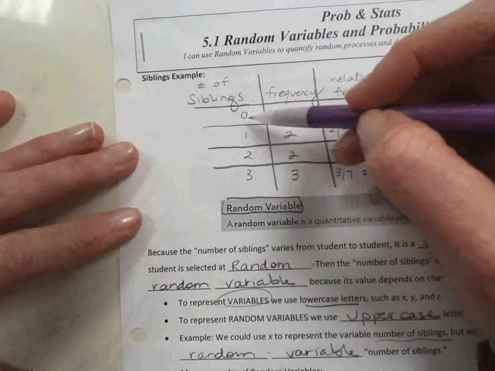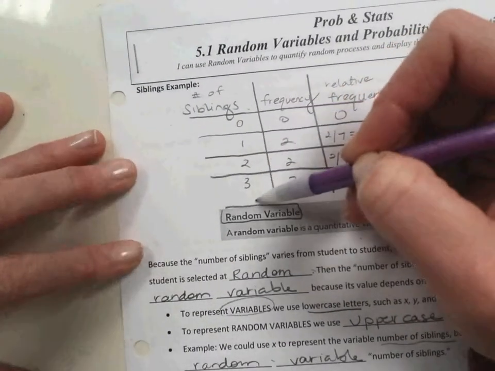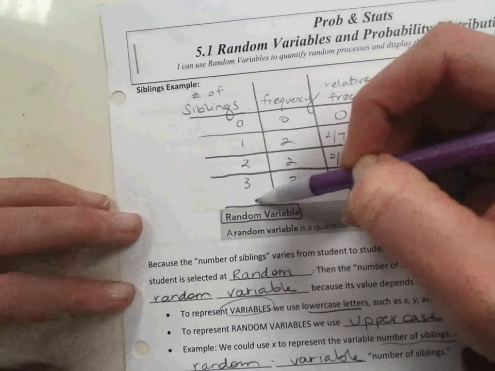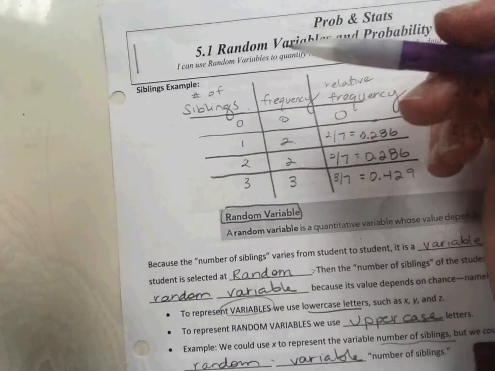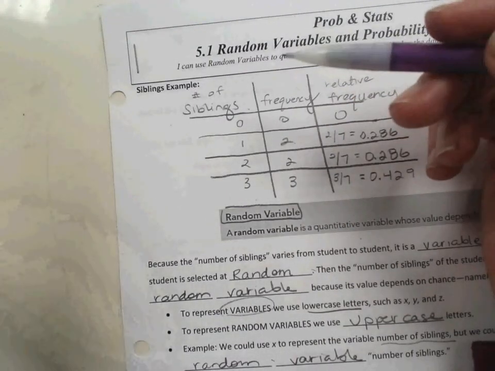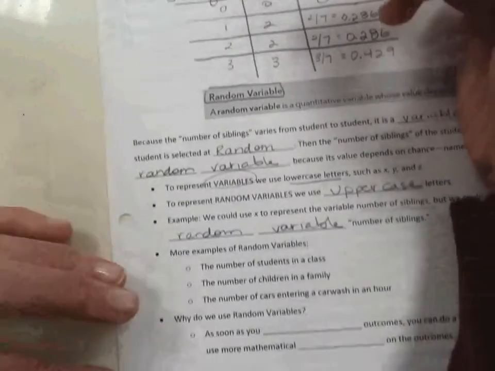So each one of these values is a value for the lowercase letter x, but the phrase number of siblings, that is our random variable.